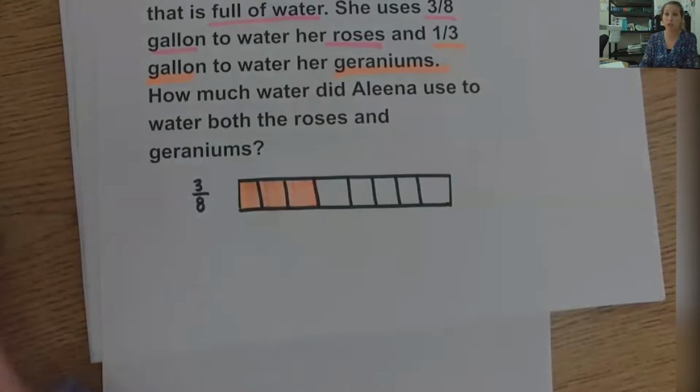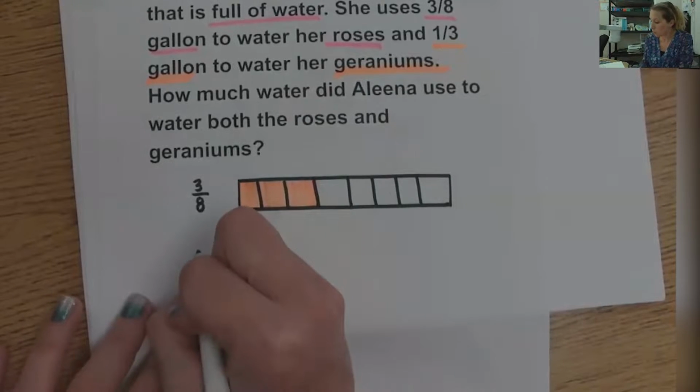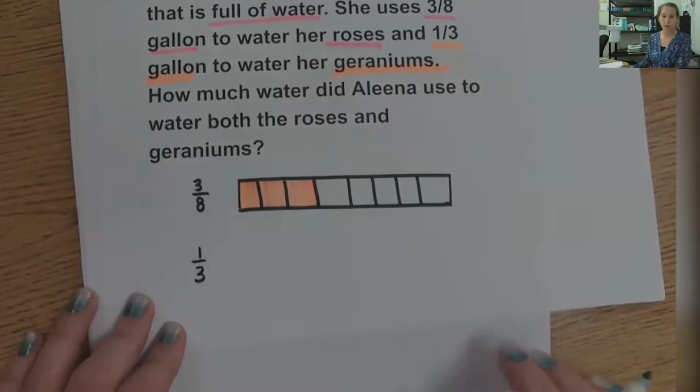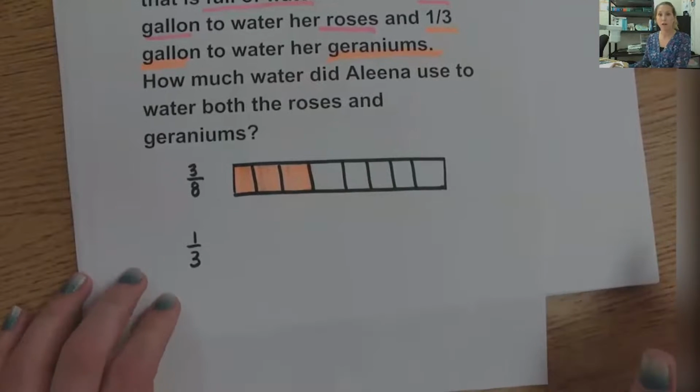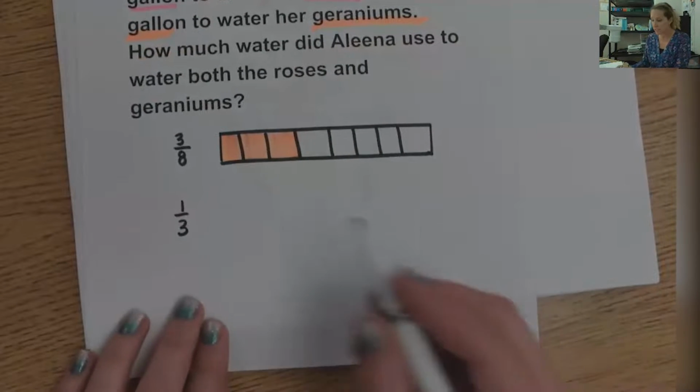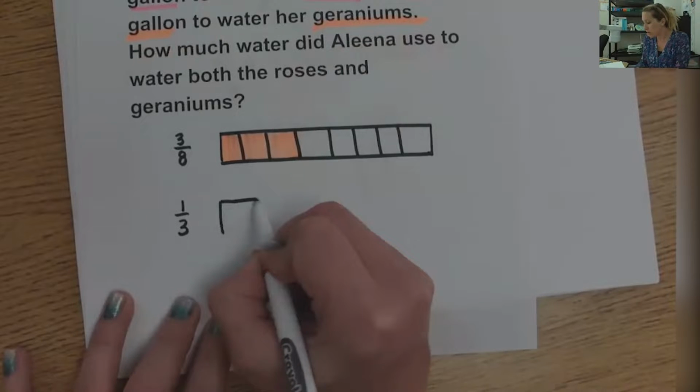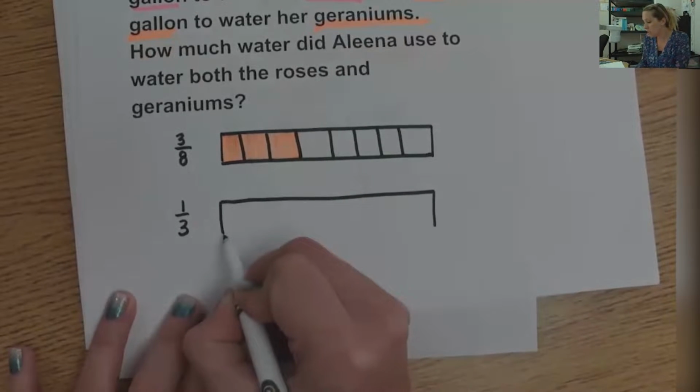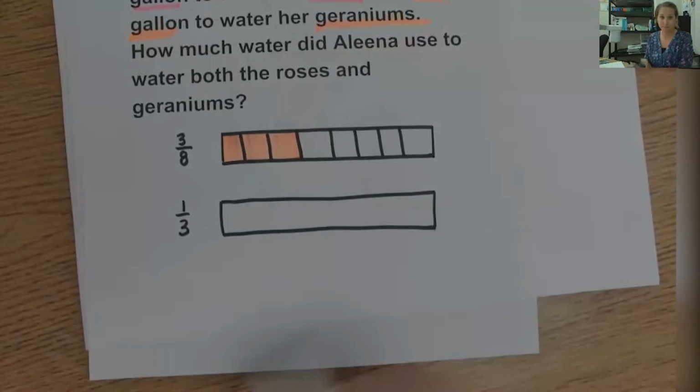Now let's draw a picture to show how much water Alina used to do her geraniums. So Alina used 1/3 gallon of water to do her geraniums. Remember, it's one bucket, same size bucket. So let's make sure we do the same size rectangle to model the 1/3 gallon.